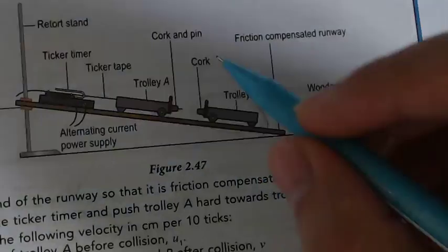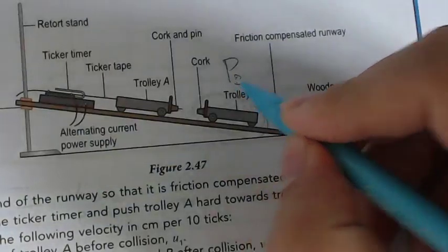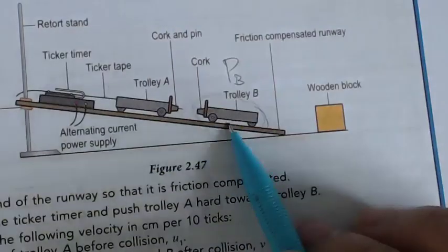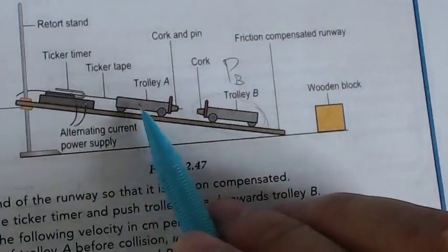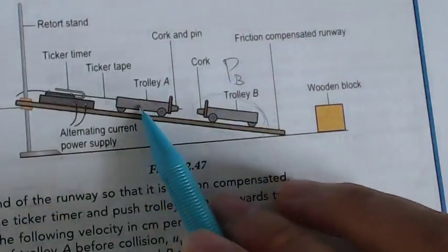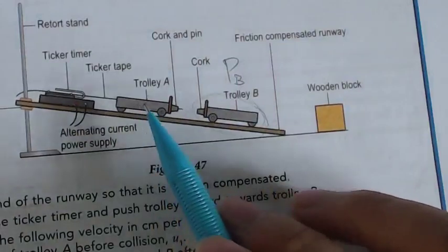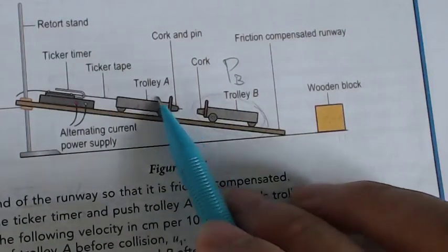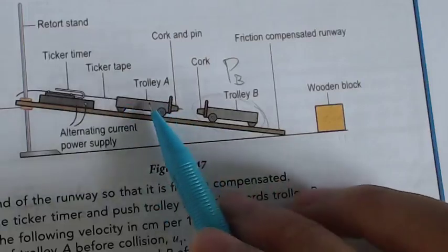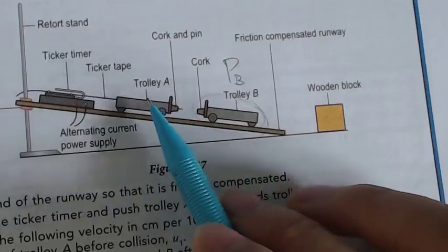Okay, so we get this PB, the momentum for this trolley. And how to find the momentum of trolley A? You are going to do the same, correct? You take the mass of this trolley and multiply it with its velocity.